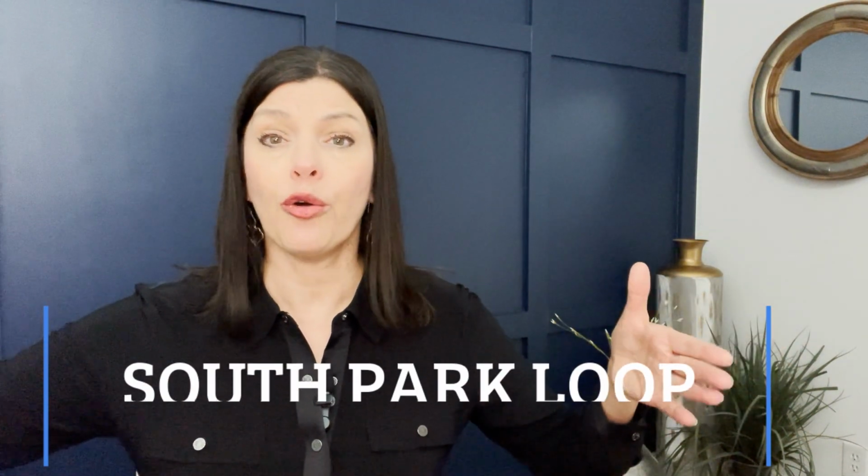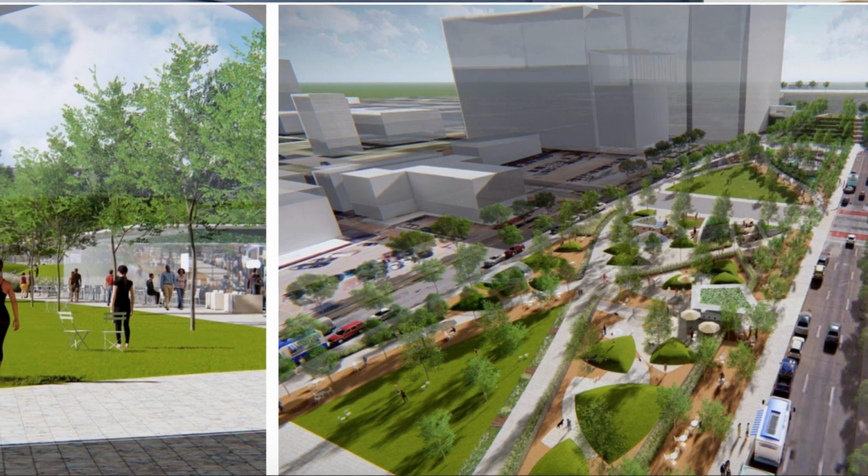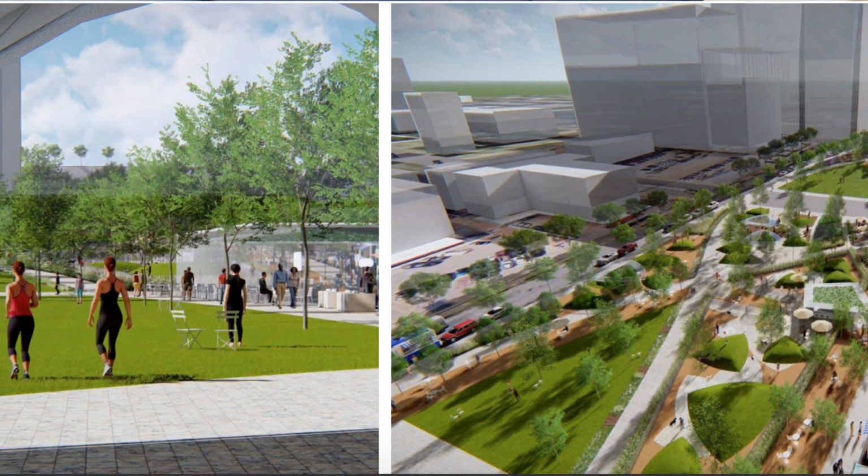So a couple things that maybe you haven't heard of, and I just wanted to briefly talk about because there's some great things happening downtown. There's a $200 million South Park Loop that's going to be this gigantic park over the highway. And H&R Block has helped to really try to fund that. But it's going to be this large state-of-the-art destination park that's being built on top of the highway. So the highway will go underneath it. It's really cool. And it's called the South Park Loop.